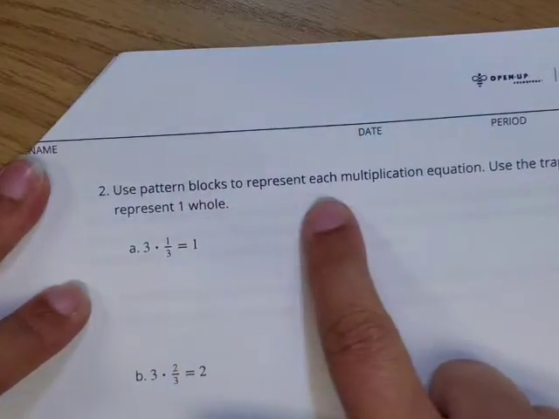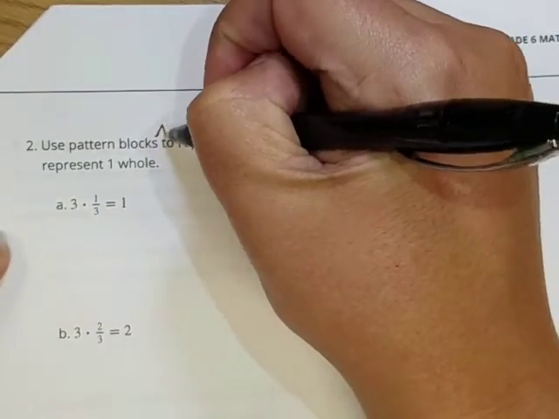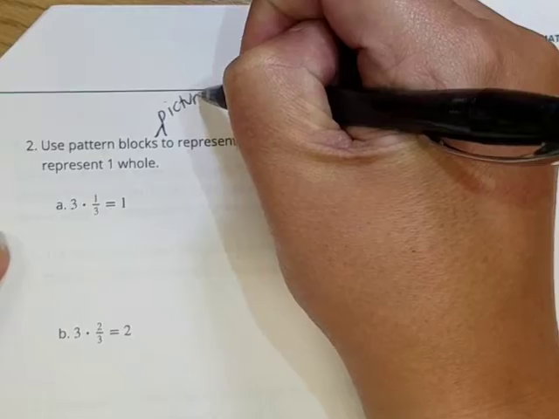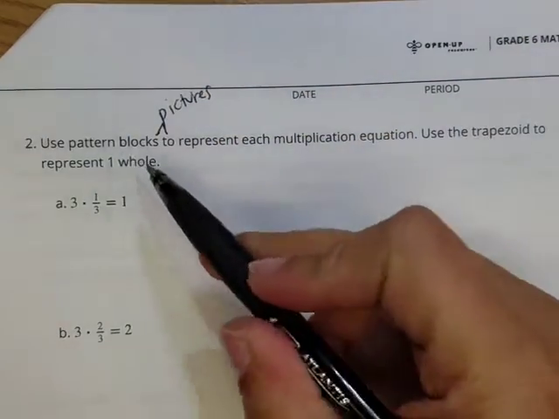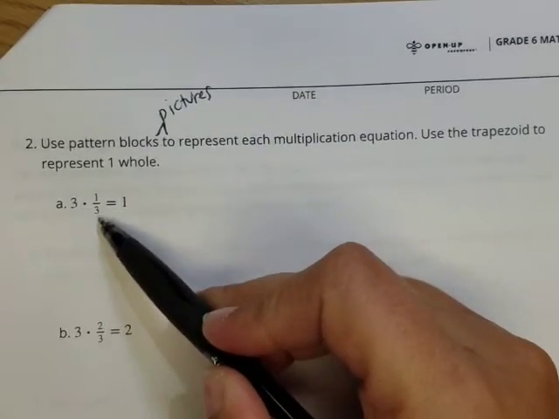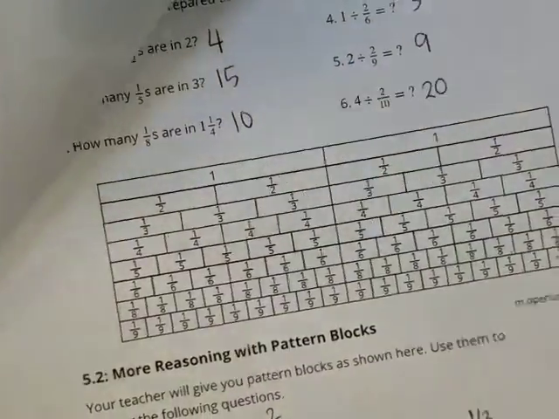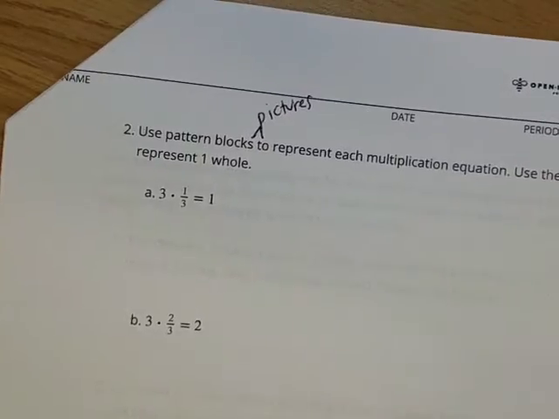All right. So use pattern blocks to represent each multiplication question. So what I want you to do is use pattern block pictures to represent it. So you're gonna have to just draw it. So I want 3 times 1/3. So which was 1/3? The triangle. So we're going to use the triangle and we're going to draw 3 of them.